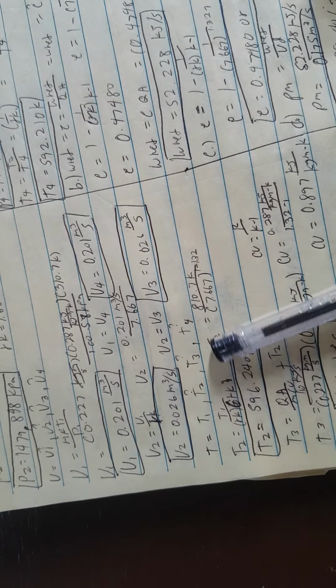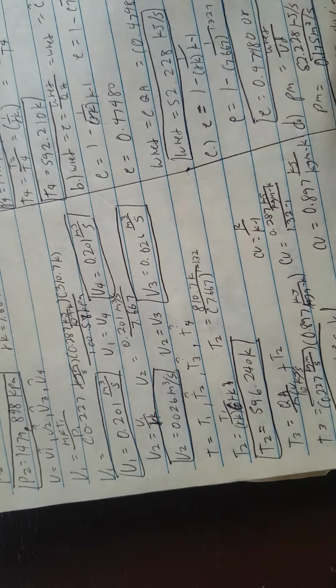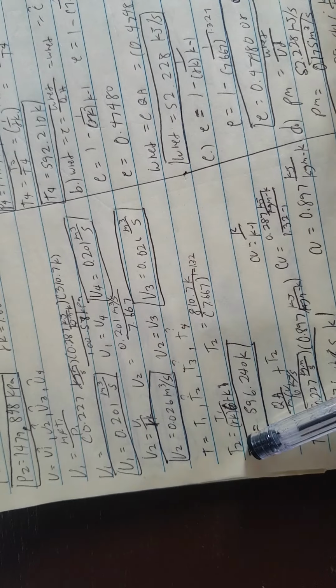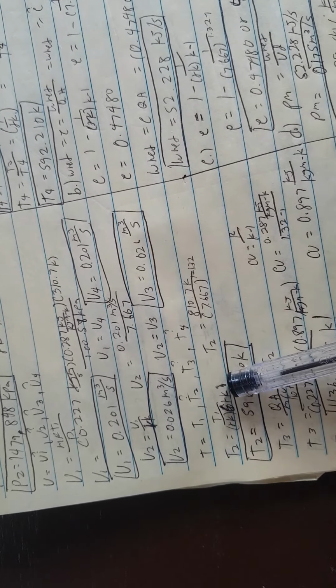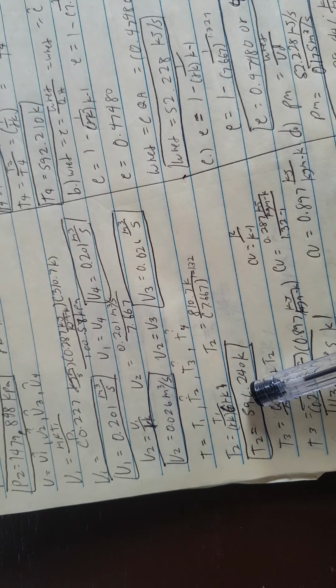Then, kunin naman po natin is yung T. T1, T2, T3, and T4. Ang given lang po is yung T1. Hanapin po natin yung T2. Ang formula po para kukunin ng T2 is T1 multiplied by rk raised to 1 minus k.